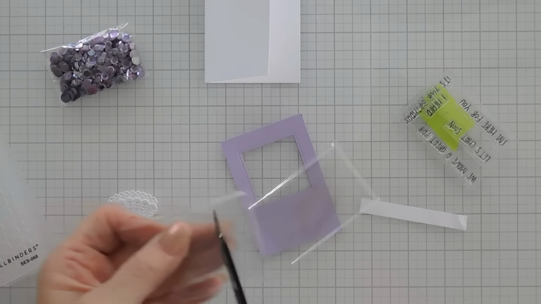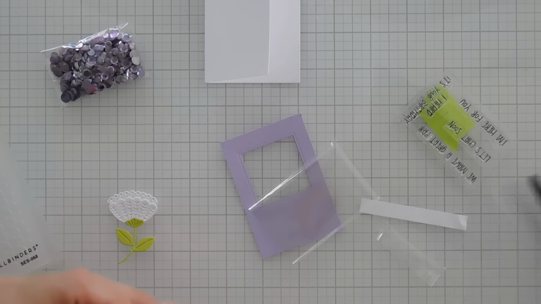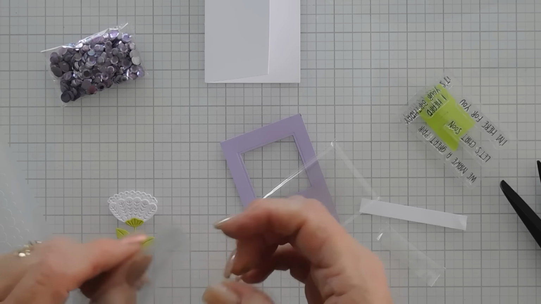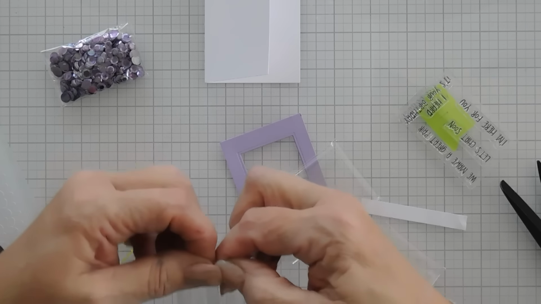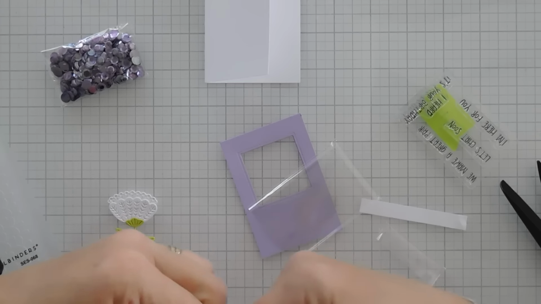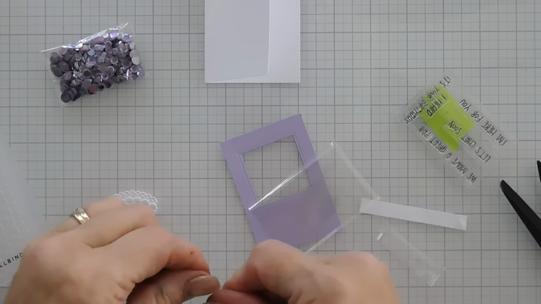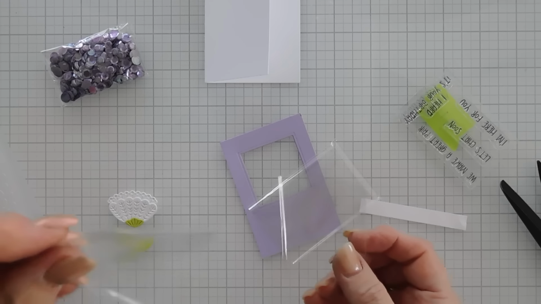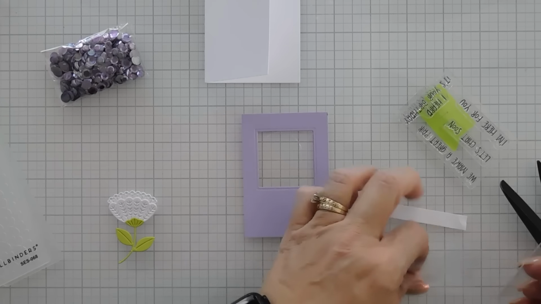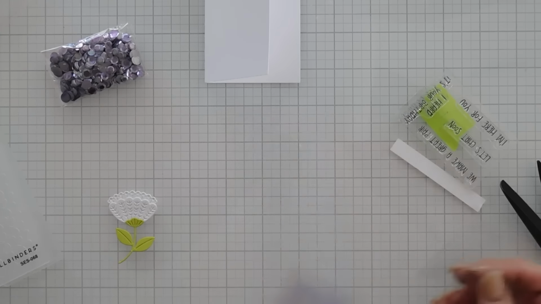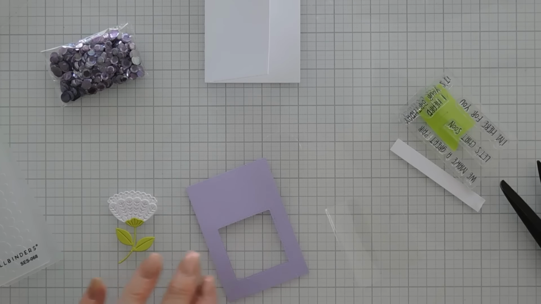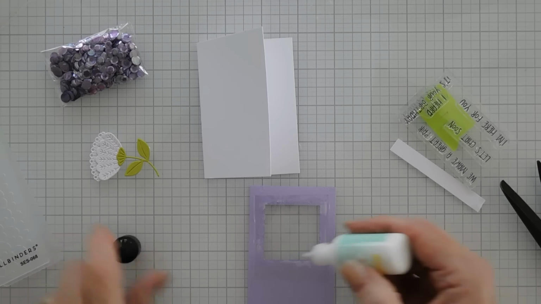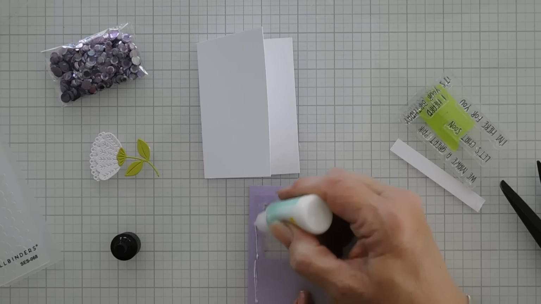I'm just going to trim this down. And sometimes when you trim it, you have a tube now. And then I'm just going to pull it apart. And then I have 2 pieces. This one's not very pretty because of the glue, but I'm going to use this piece. And I'm going to put it behind my window here. Now I'm going to add glue behind this entire panel.